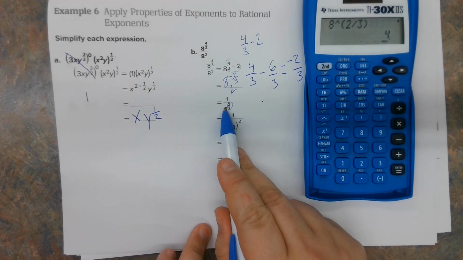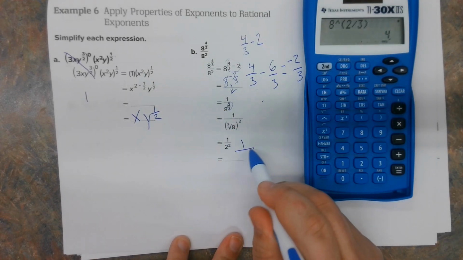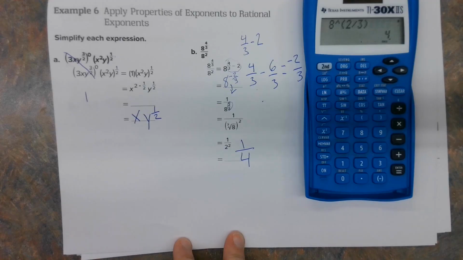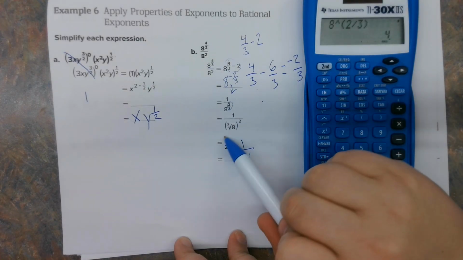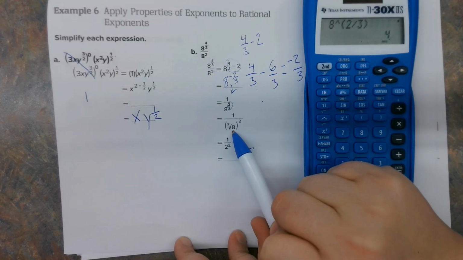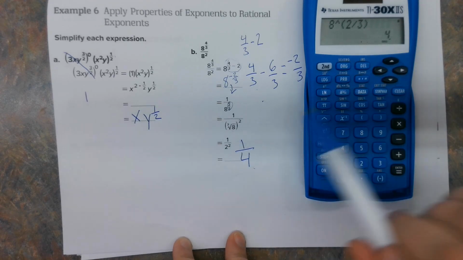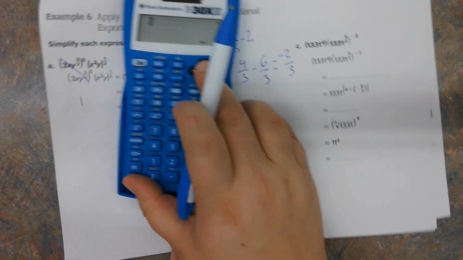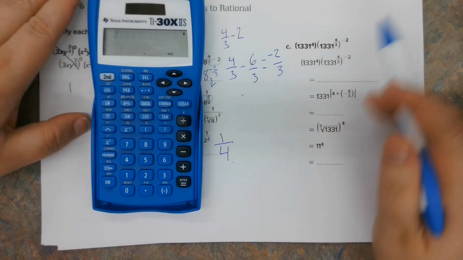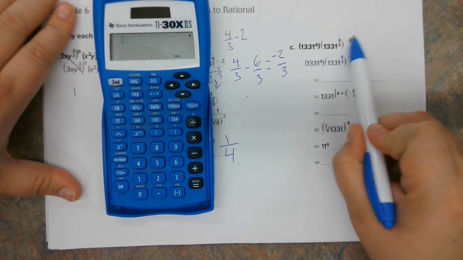But that is my denominator. So this is going to be 1 over 4. If they separated it out this way, what times itself 3 times equals 8? That's 2. It's squared. 2 squared is 4.